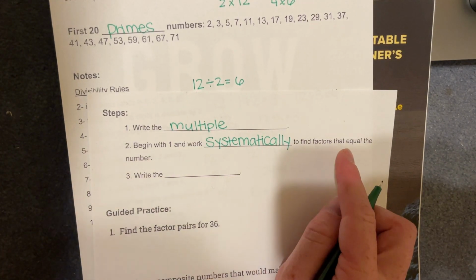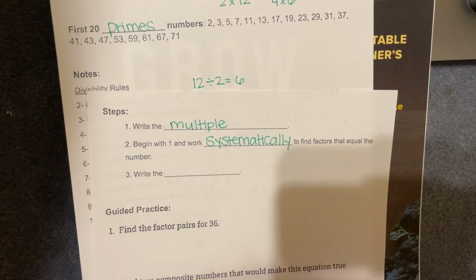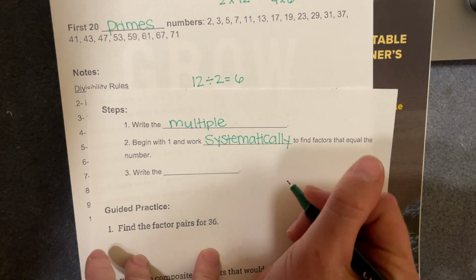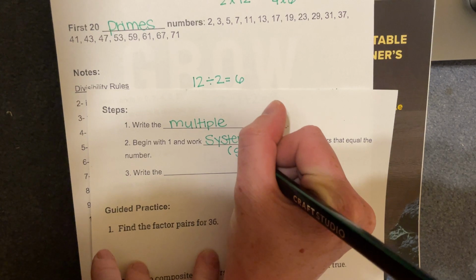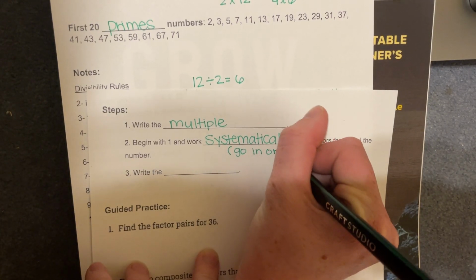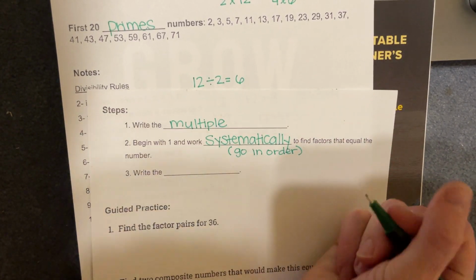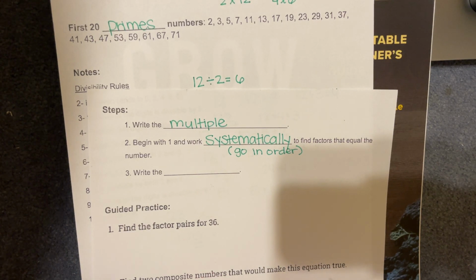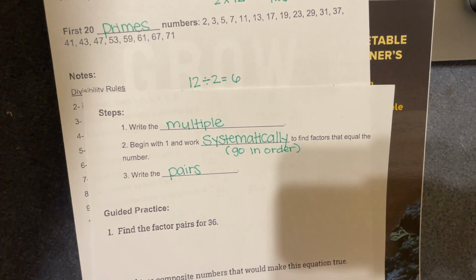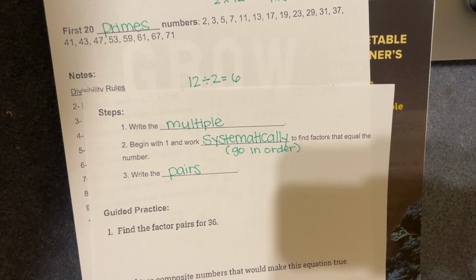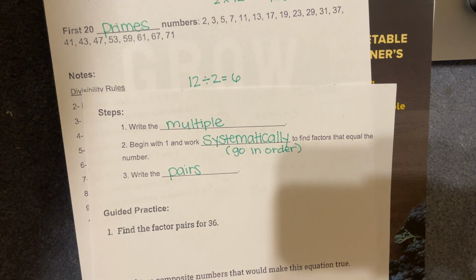to find factors that equal the number. And when I mean systematically, I mean just count. Go in order. So let's put go in order. And then step number 3 is write the pairs. I'm getting out my red pen so you get a chance to pause, to watch.